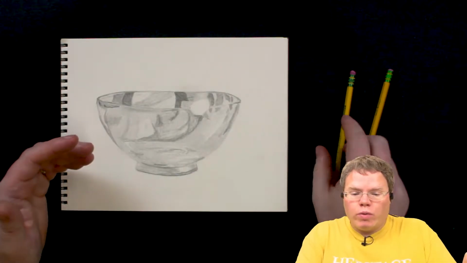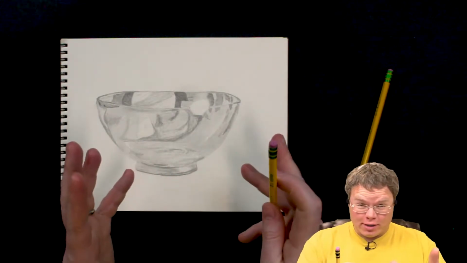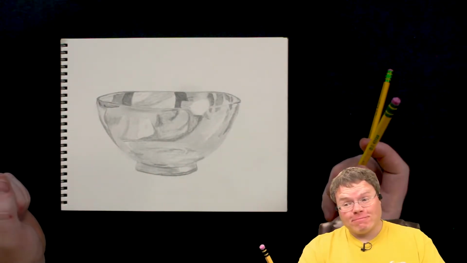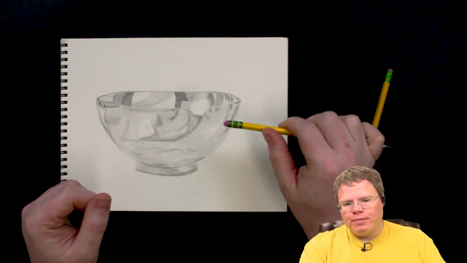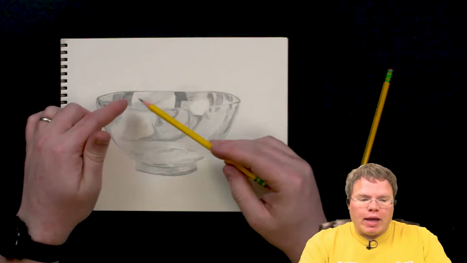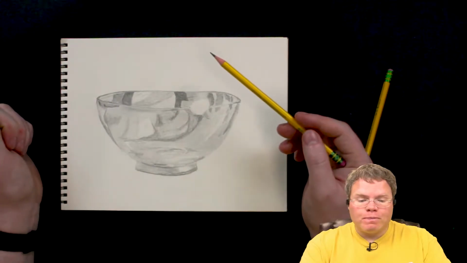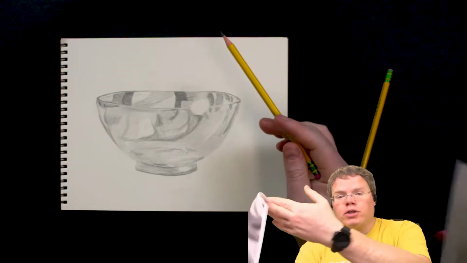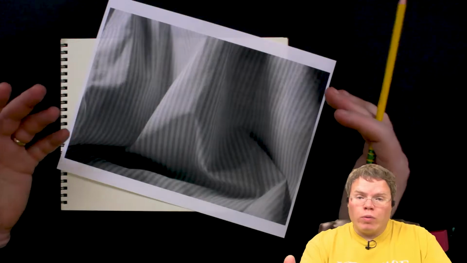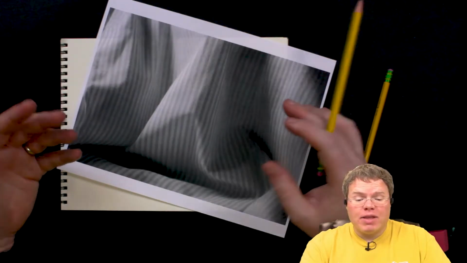So last week, when we drew this bowl, this reflective, transparent bowl, we did a lot of measuring. We did a lot of looking. We did a lot of analyzing of dark and light values. That's all there is to it when we're drawing fabric. It's exactly the same thing. It's really exactly the same thing no matter what you're drawing. Fabric.